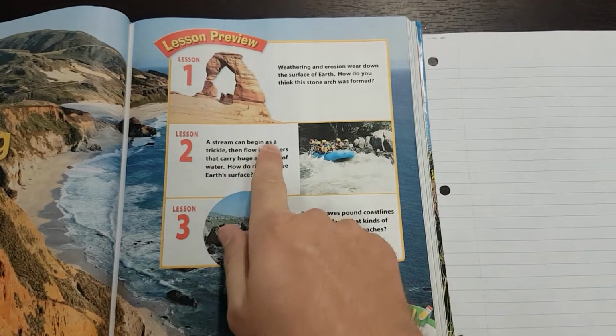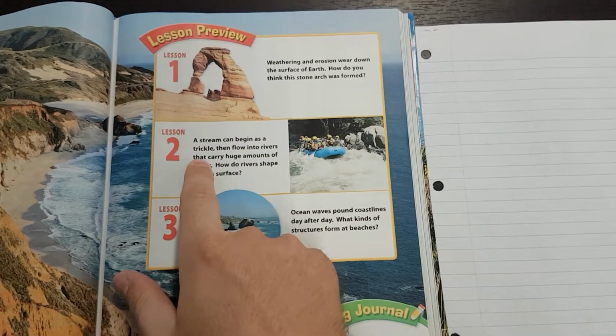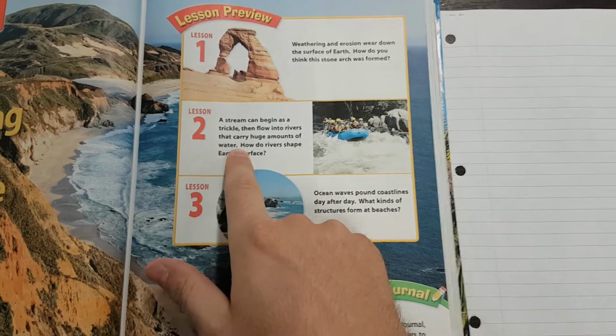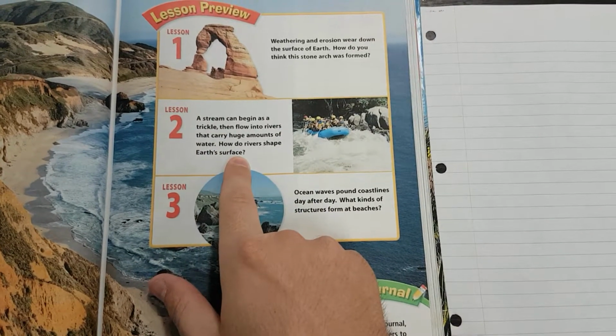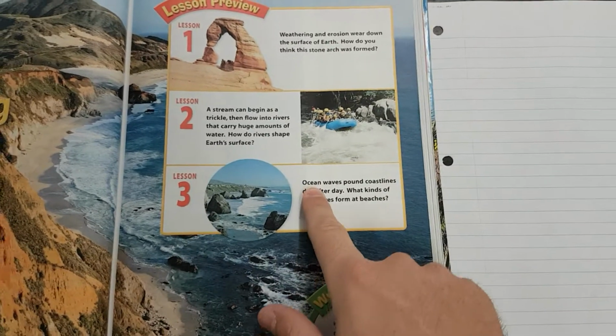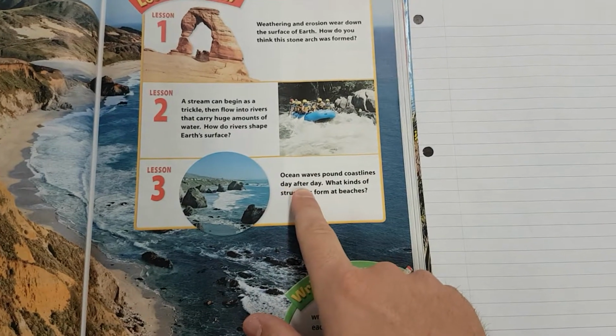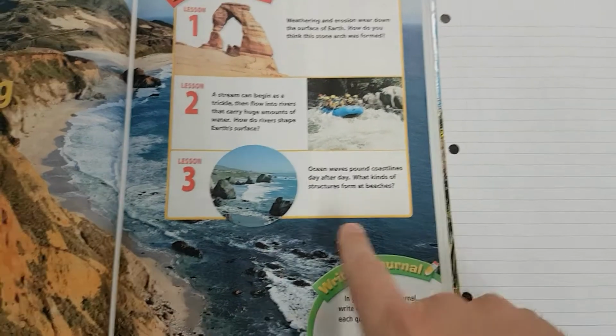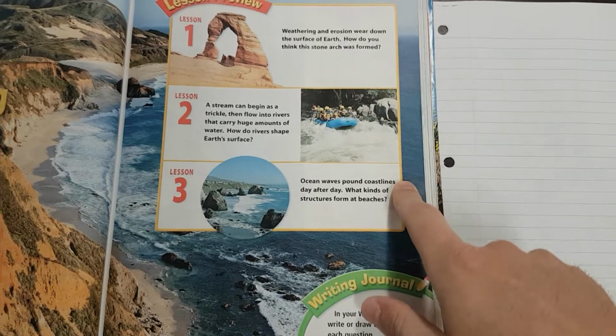Lesson 2, A stream can begin as a trickle, then flow into rivers that carry huge amounts of water. How do rivers shape Earth's surface? Lesson 3, Ocean waves pound coastlines day after day. What kinds of structures form at beaches?